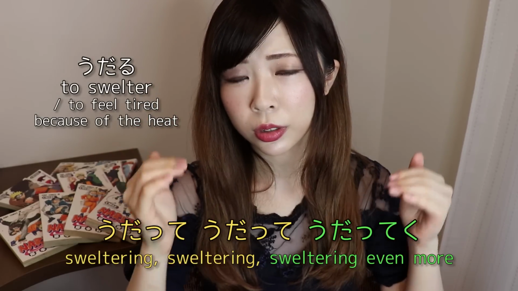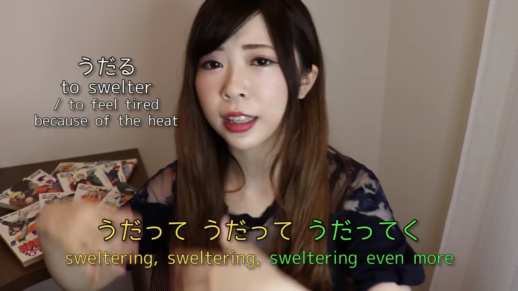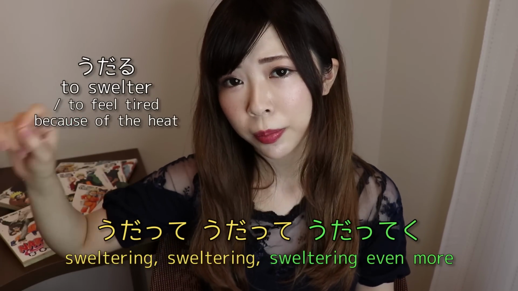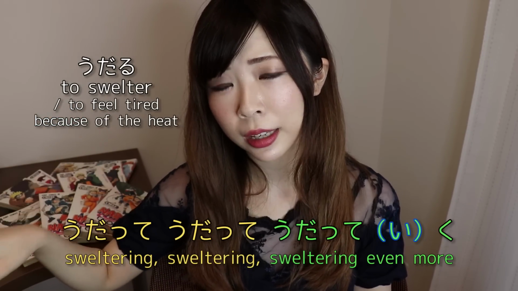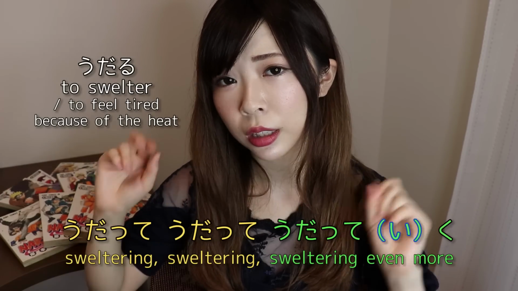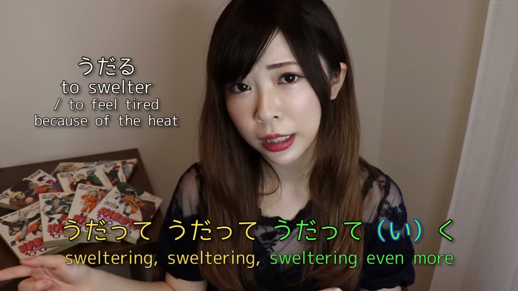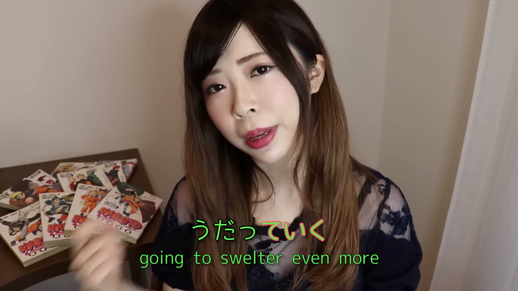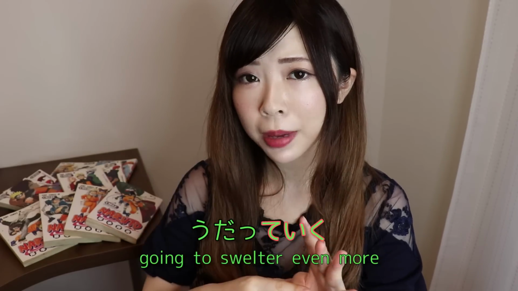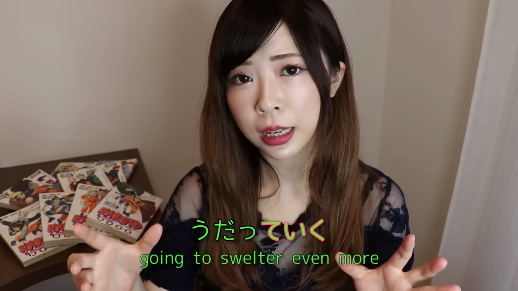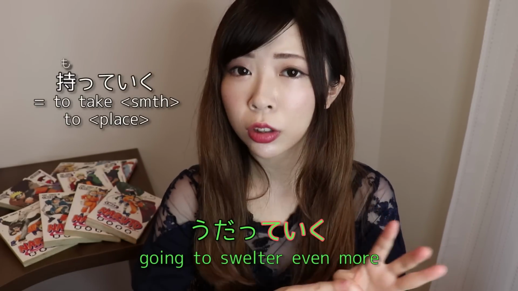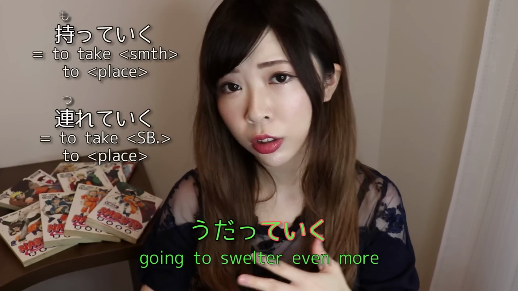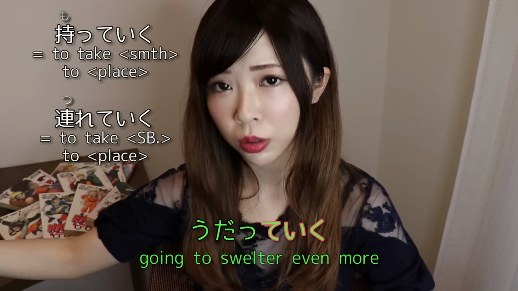Yeah, so first it goes udatte, and then udatte-ku. So in the lyrics it says udatte-ku, but the i is actually missing. Udatte-ku is very informal. The correct way to write this is udatte-iku. This teiku is a bit difficult and it can mean quite a few things. Like you might see it in words like motteiku, which means to take something to another place, or tsureteiku, which means to take someone to another place.